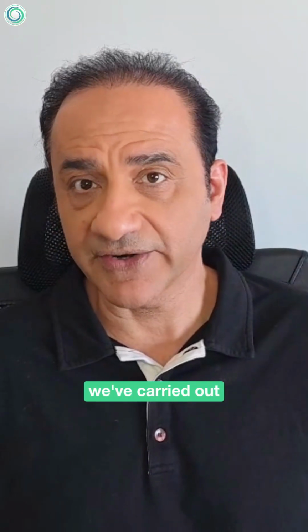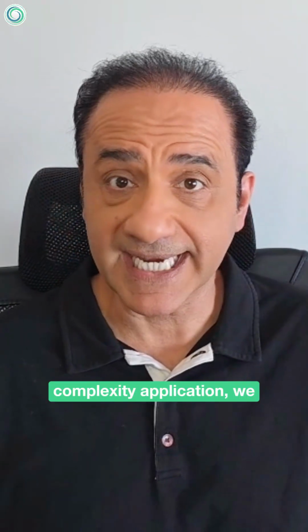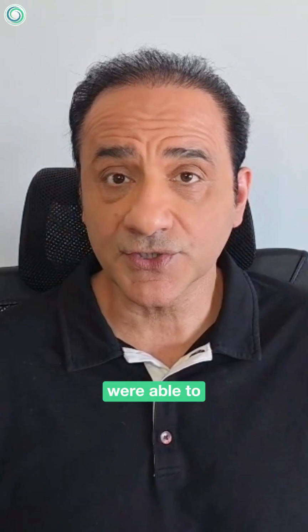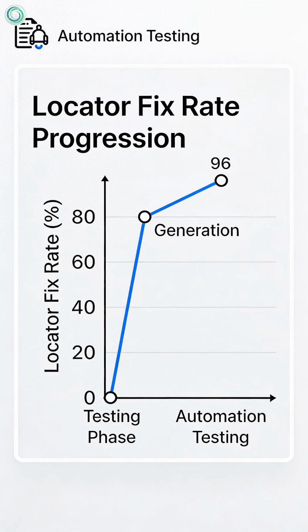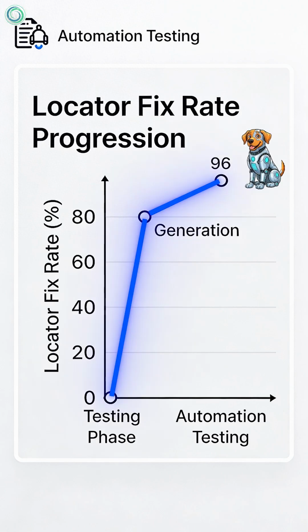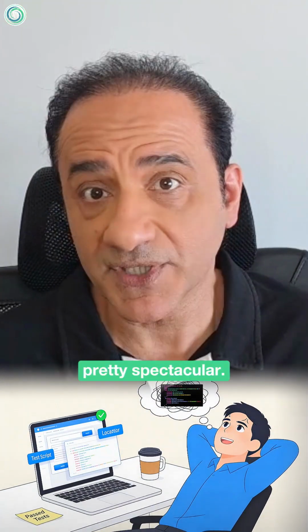In the latest structured validation that we've carried out on a low complexity application, we were able to fix 96% of the locators, 80% at generation time and 16% with AiScriptBuddy, which is pretty spectacular.